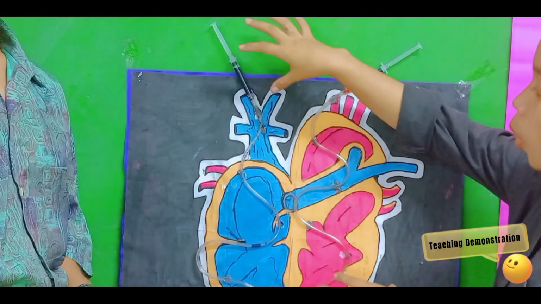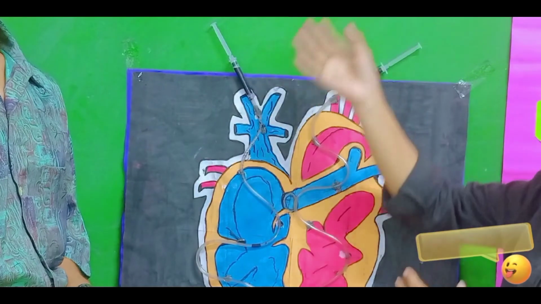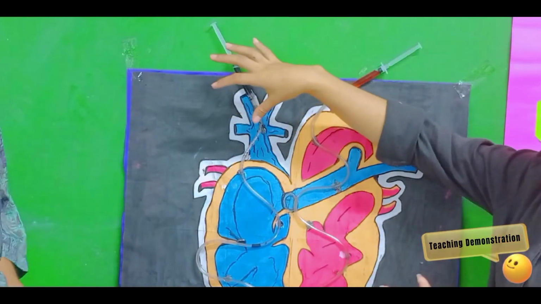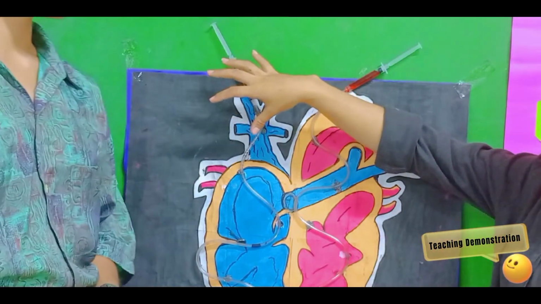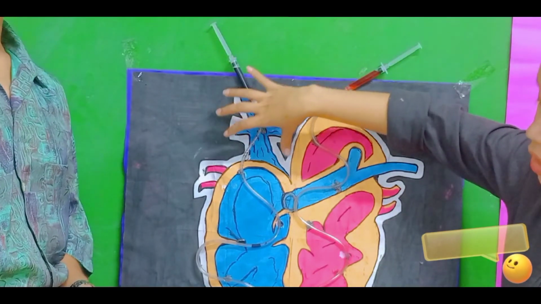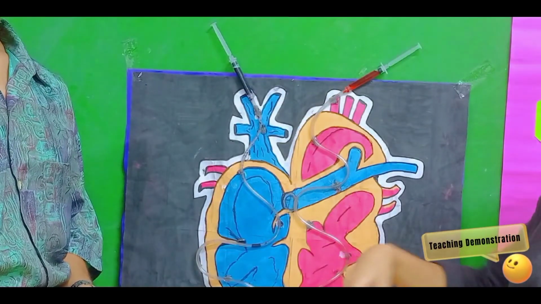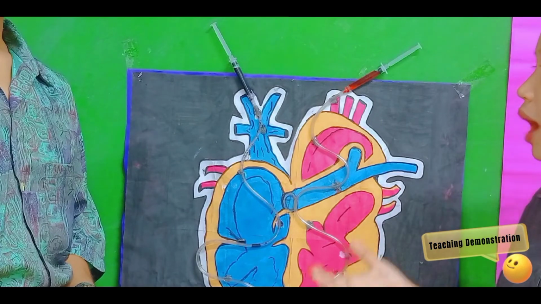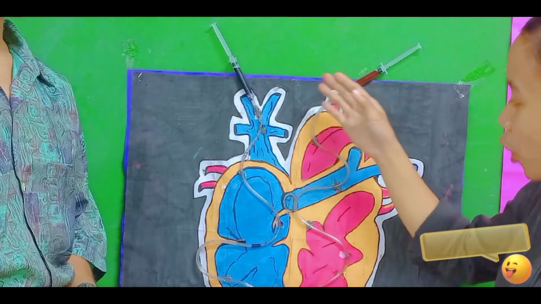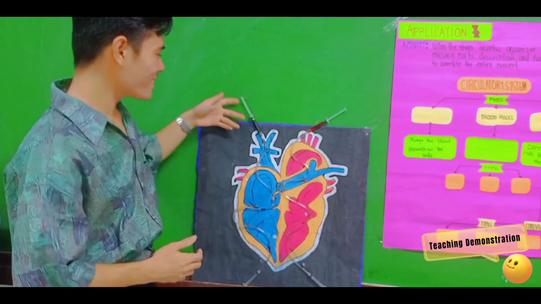As I said, all the oxygenated blood, which carries the oxygen and the nutrients, flows in the right part of our heart. So Teacher Jared will show how the blood flows. Okay, let's try this one.